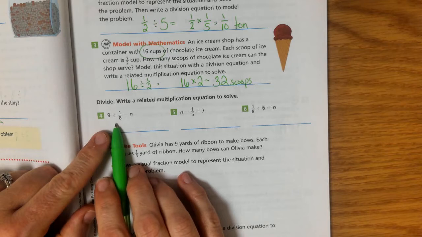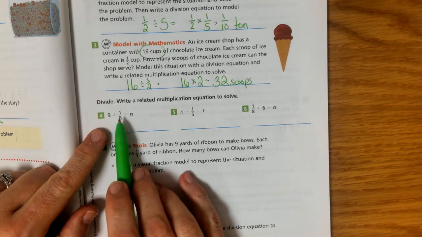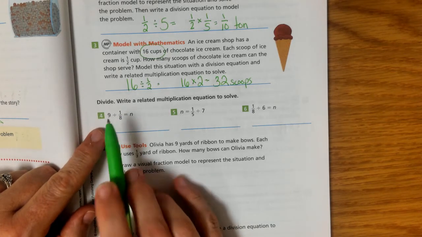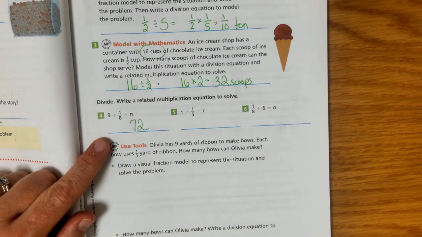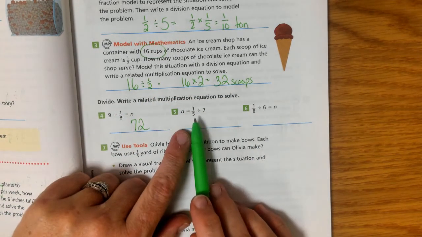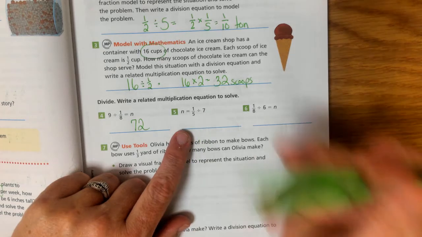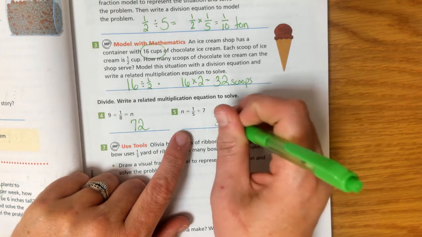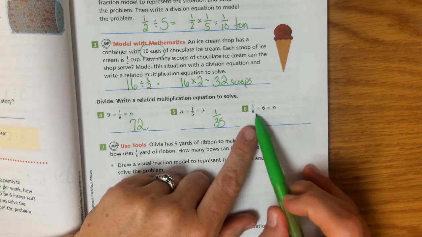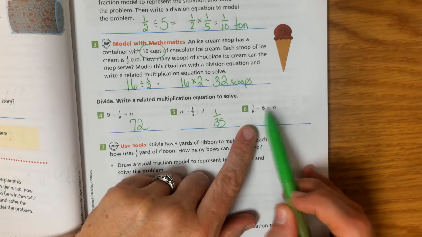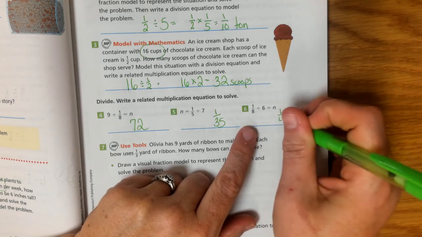Okay, fraction second. We inverse the fraction, so it would be 9 times 8, so this would be 72. Fraction first. We're going to make this a fraction, so it would be 1/35. Fraction first. Make the whole number a fraction, 1/48.